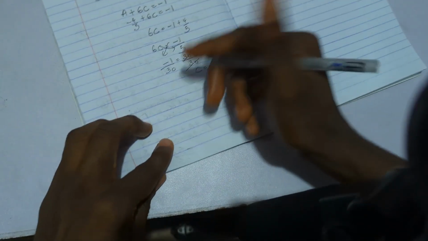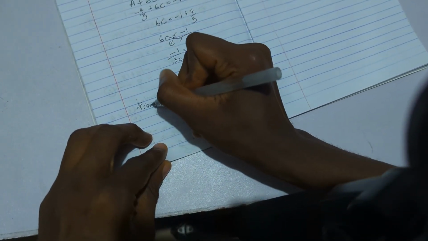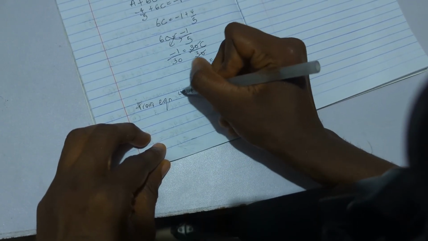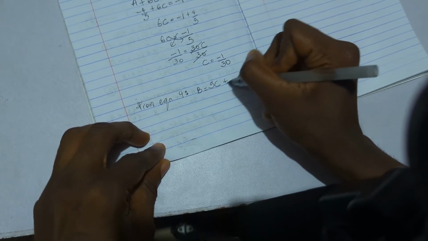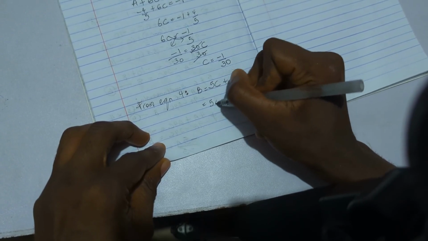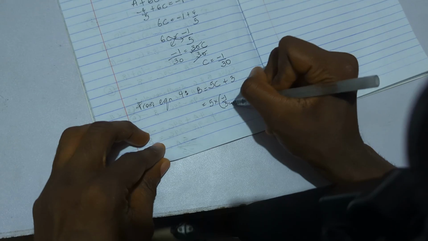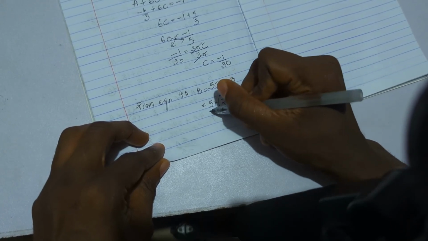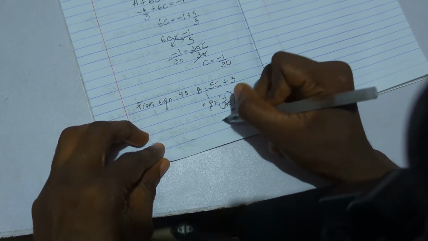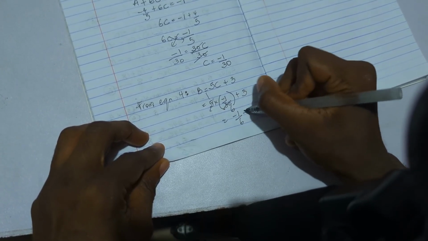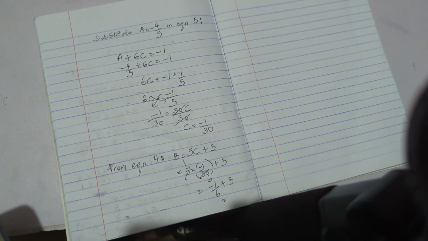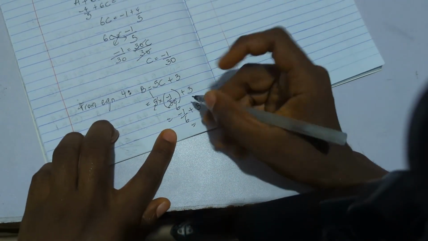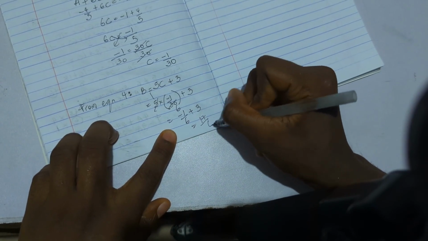So from equation 4, b is equal to 5c plus 3. So that's going to be 5 times minus 1 over 30, then plus 3. 5 here, 1; 5 here, 6, which is minus 1 over 6 plus 3. And that's going to be what? Minus 1 over 6 plus 3 will give me 17 over 6. So that's 17 over 6.